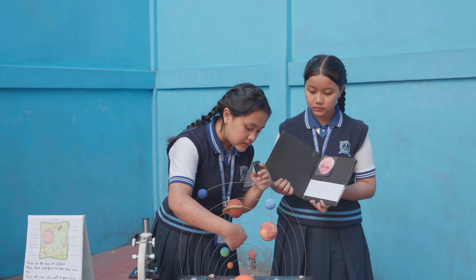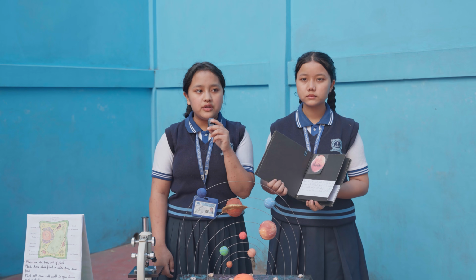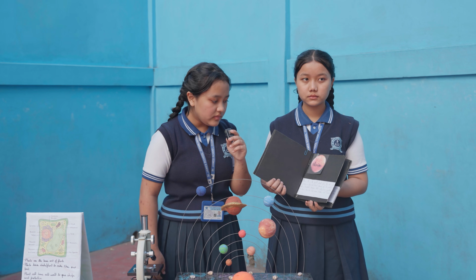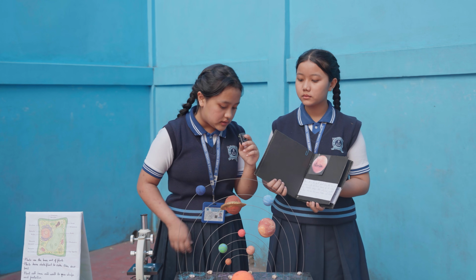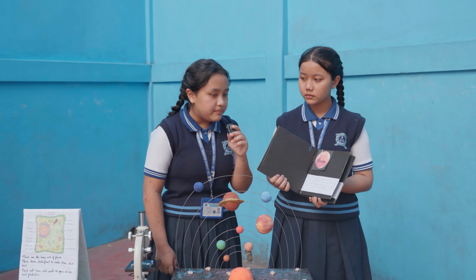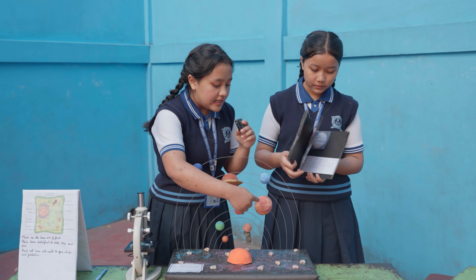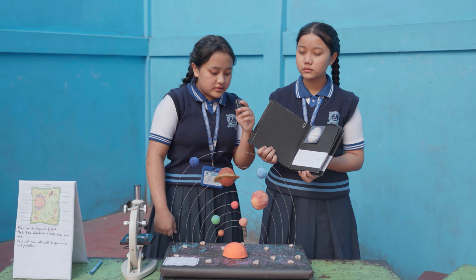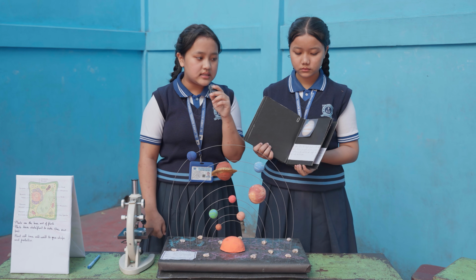And this is Mars. Mars is the fourth planet from the sun, and it is also known as the red planet. Scientists believe that once there was water on Mars, and Mars has two moons, Phobos and Deimos. And this is Jupiter, the fifth planet from the sun, and it is the largest planet in the solar system.